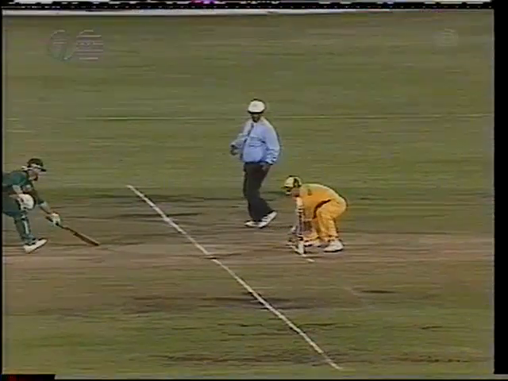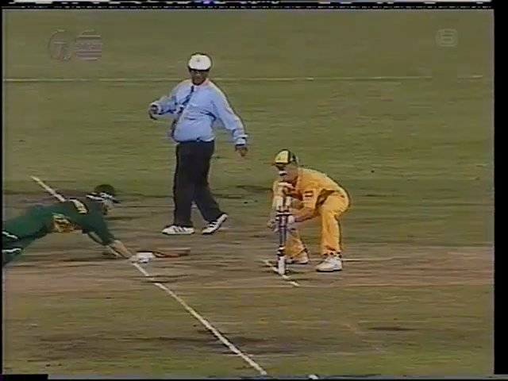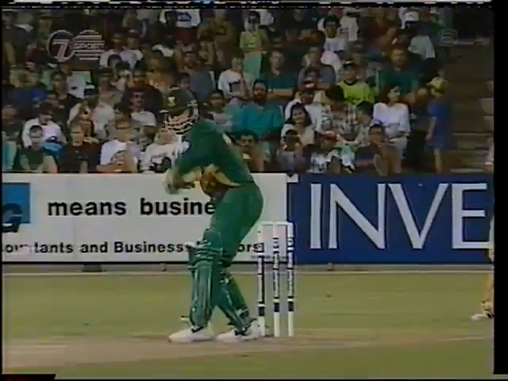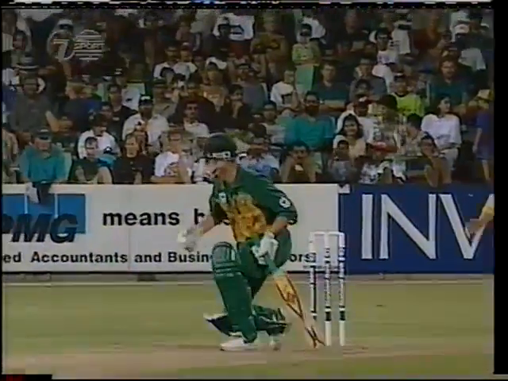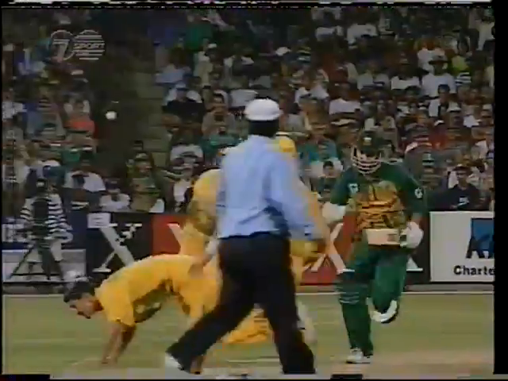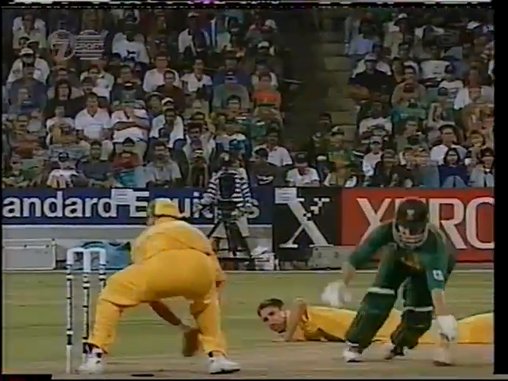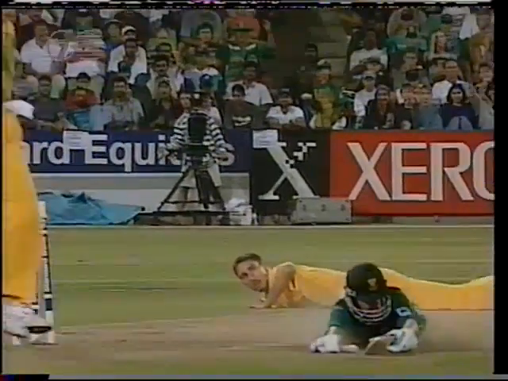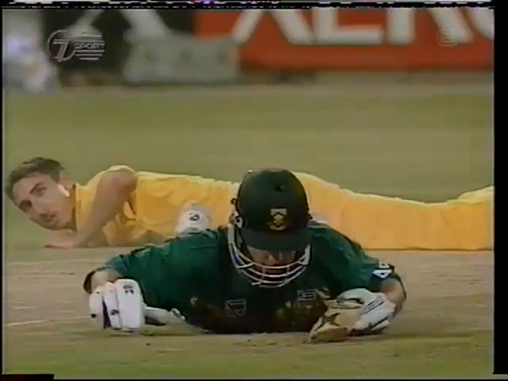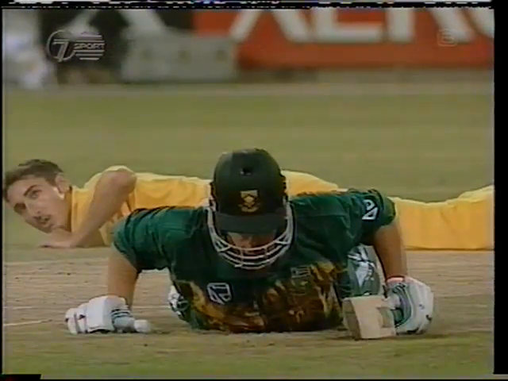It's a quick delivery, cutting back, struck the thigh guard, and a bit of hesitation there. Gillespie worked it out. He had to take evasive action. It was well picked up by Bickle. The batsman safely in. Very good dive this by Adam Bacher to make his ground.